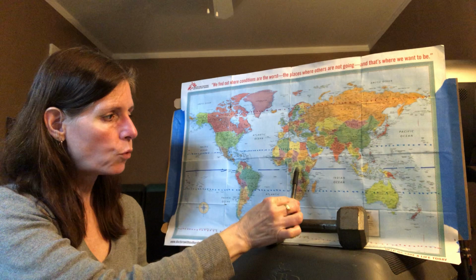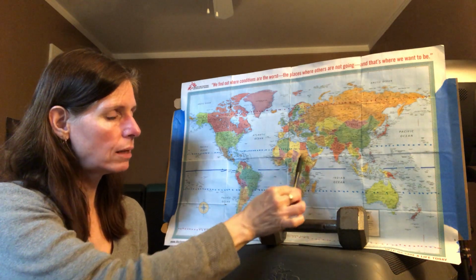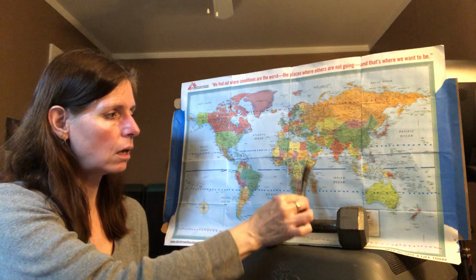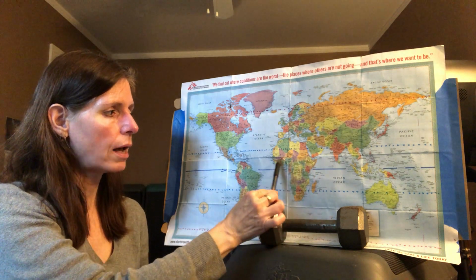But they are a transition zone. You're always going to be finding steppelands in between a desert and a much more wet climate. So, for example, here in Africa, in between the Sahara Desert and the Congo rainforest, you're going to find steppelands.